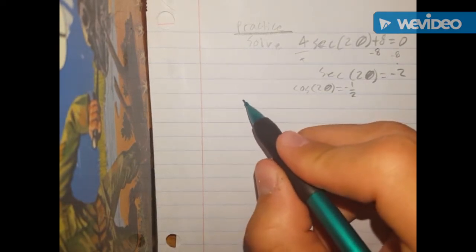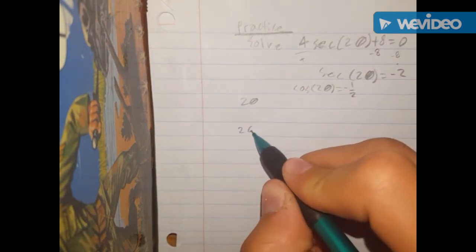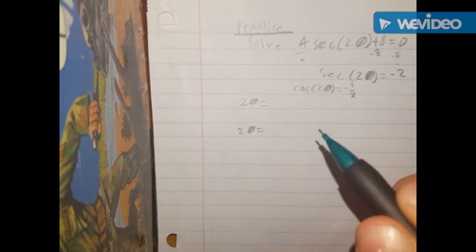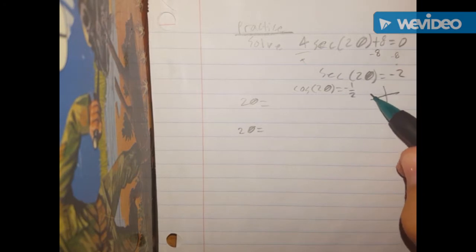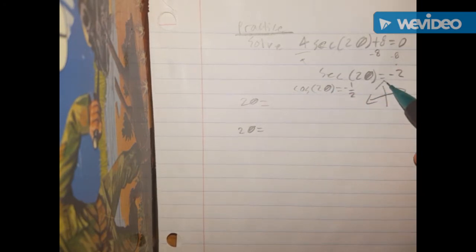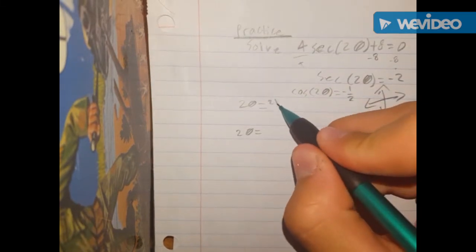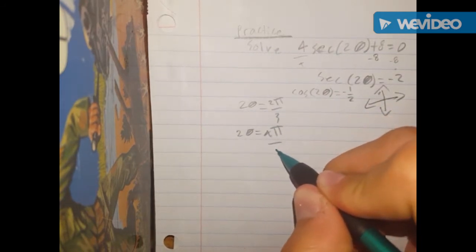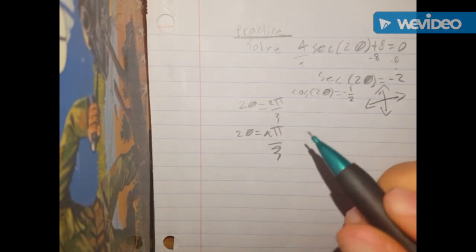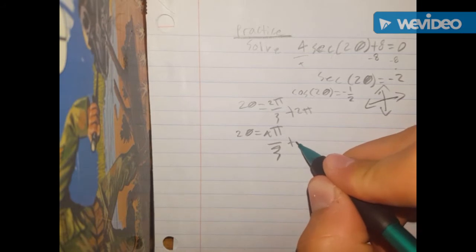And then we'll rewrite it as 2 theta equals, so we can get ready to put our answers here. And then we'll have to find again where cosine is negative 1/2, and it falls over here at 2 pi over 3 and 4 pi over 3. And then we have to add 2 pi to both of these again.